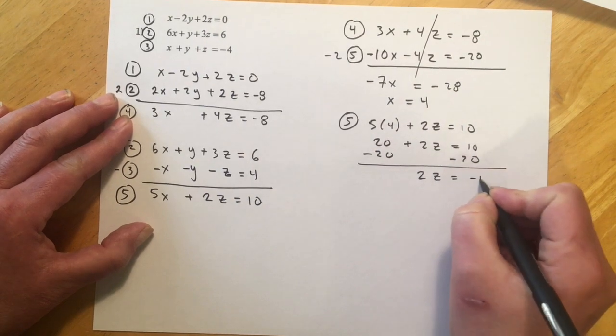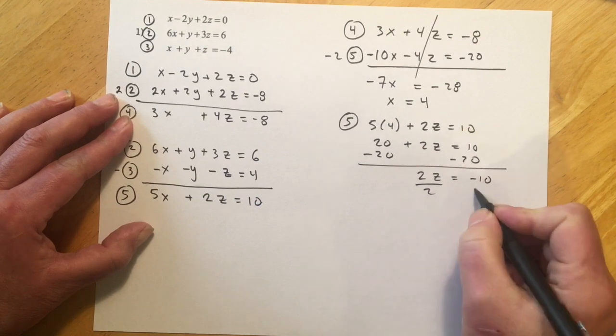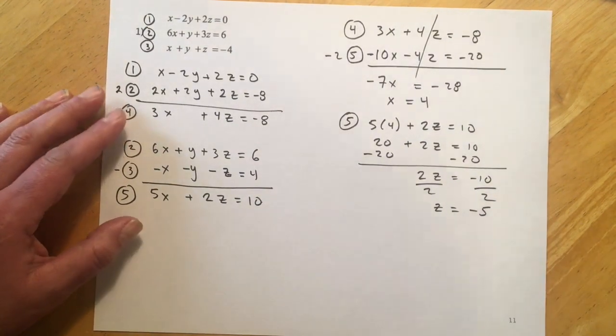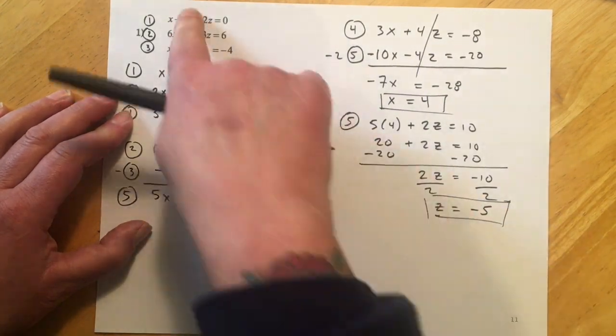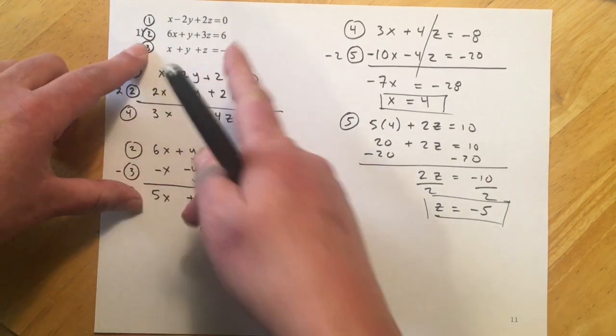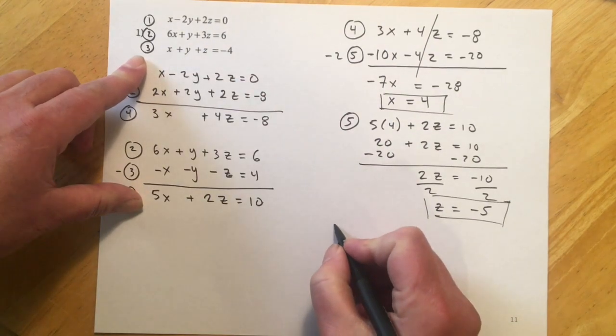And 2z equals -10. And divide out the 2. And z equals -5. Now once I got that, there's my x, there's my z. So now I can come back to one of these equations with all 3 variables, and number 3 looks the easiest, so that's the one I pick. There's no reason to do more math than we have to.